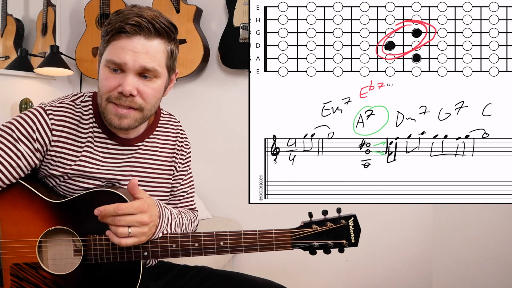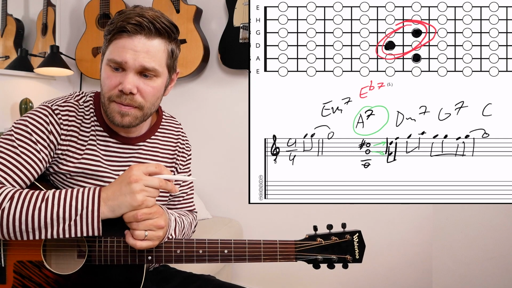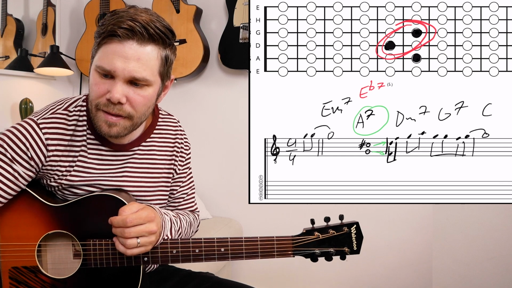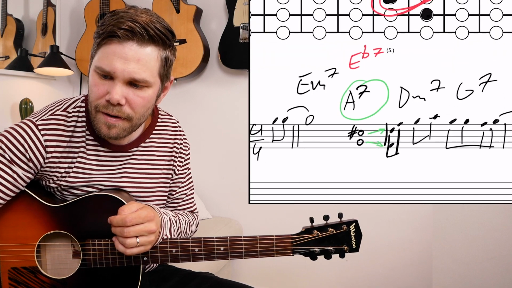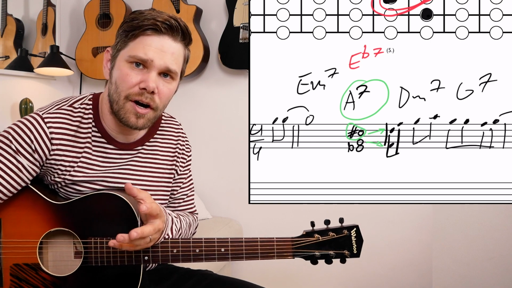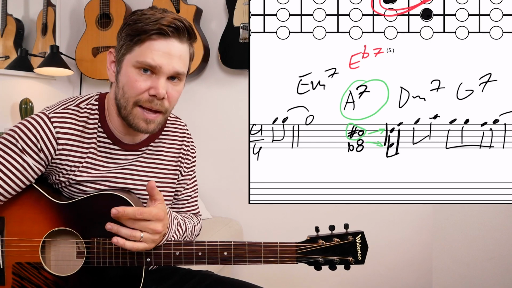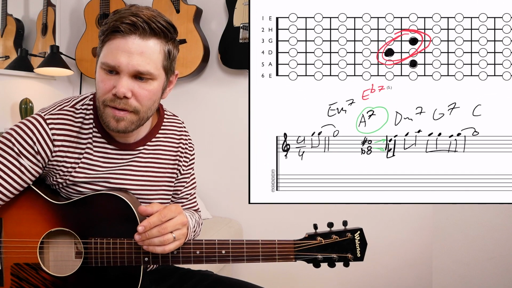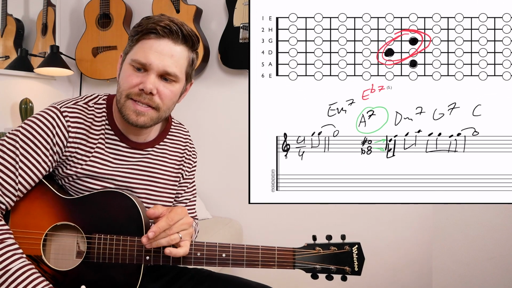So that's called the tritone substitution. And I'm just going to change that bass note in notation here. Just adding that E flat right here. Now this would not be called a C sharp in this case, it would be called a D flat, but it's the same note really. So anyway, now we have the E flat 7 instead of A7.